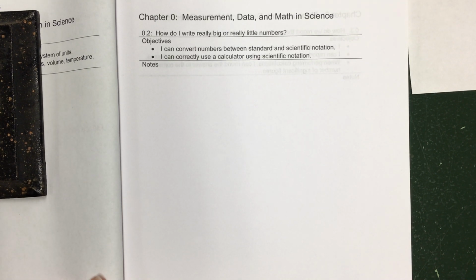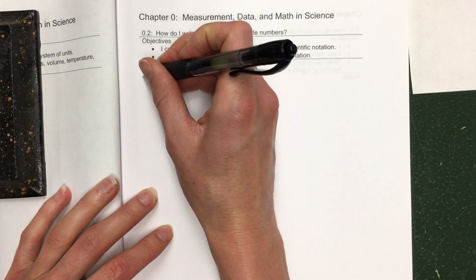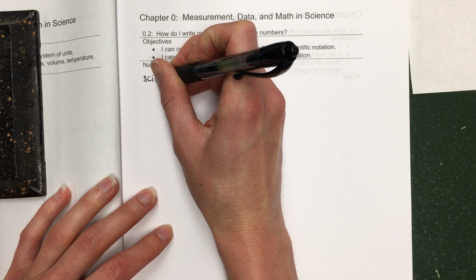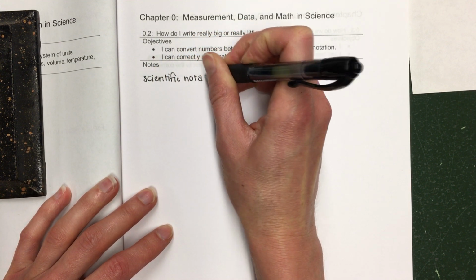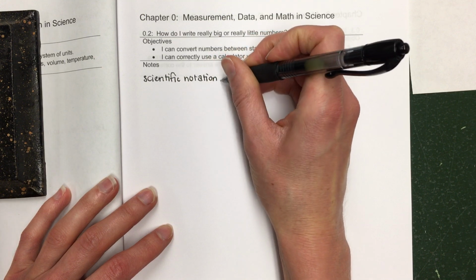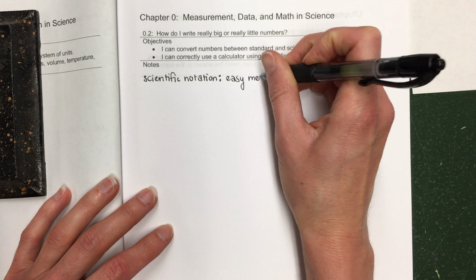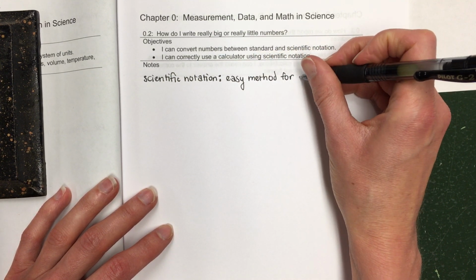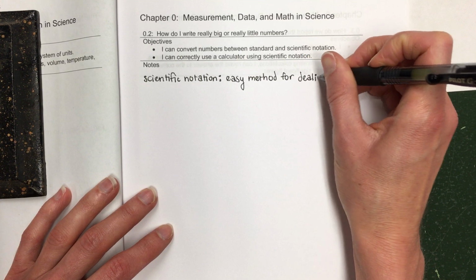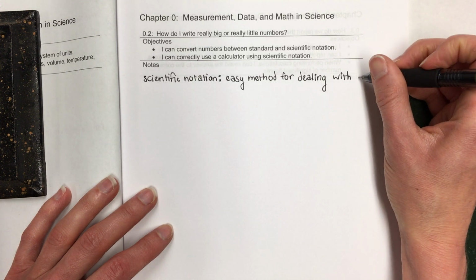Okay, so we're just going to take some really quick notes about scientific notation. Again, a lot of this is going to be a review because I'm sure you've seen scientific notation before, but let's just write down what scientific notation is used for. Scientific notation is basically an easy method we use for dealing with large numbers, like numbers with lots of zeros, or really small numbers that have lots of zeros in front of them.